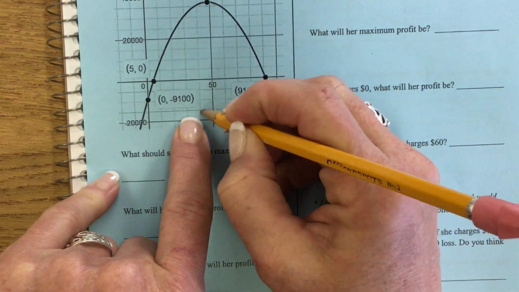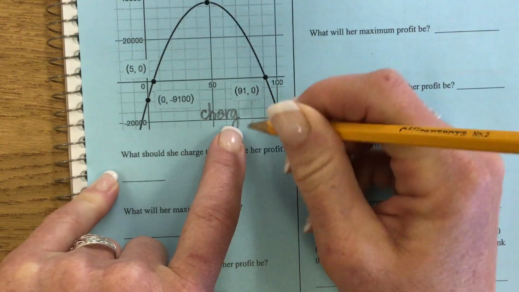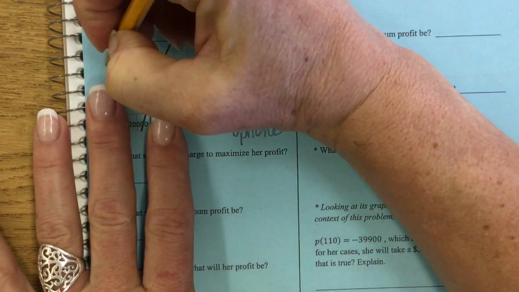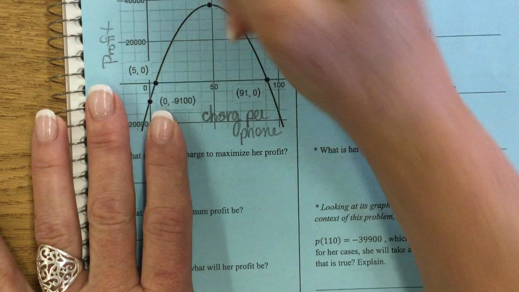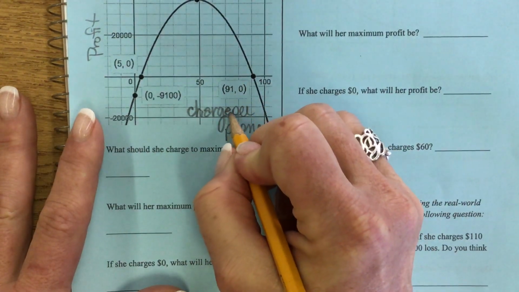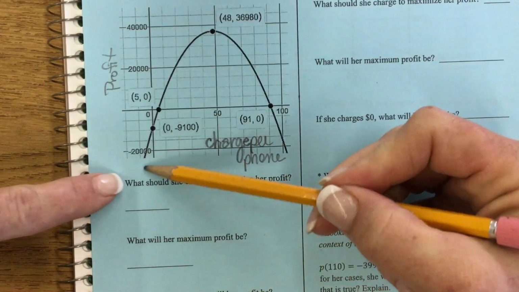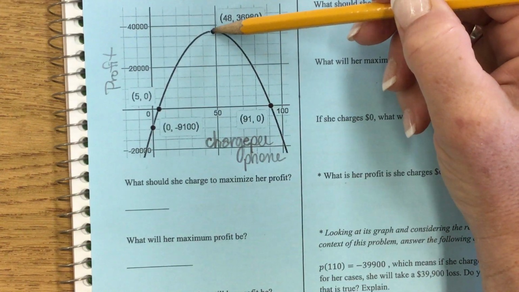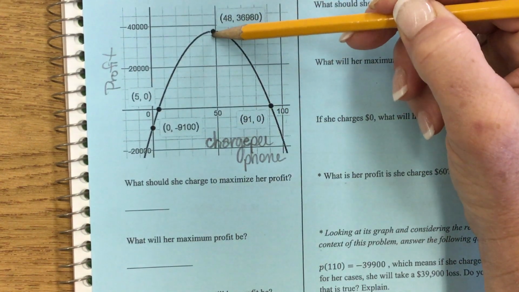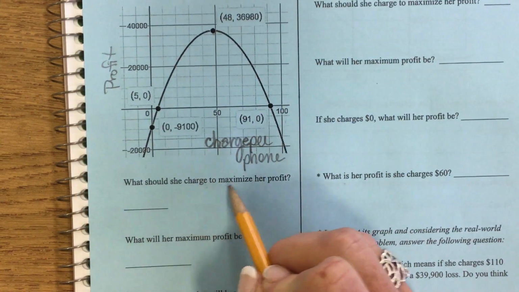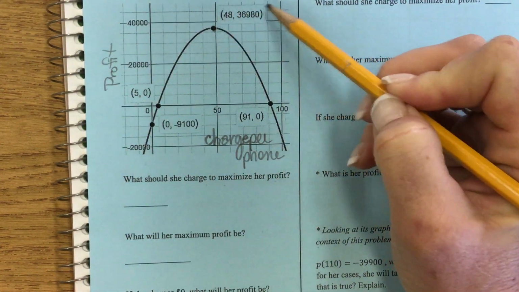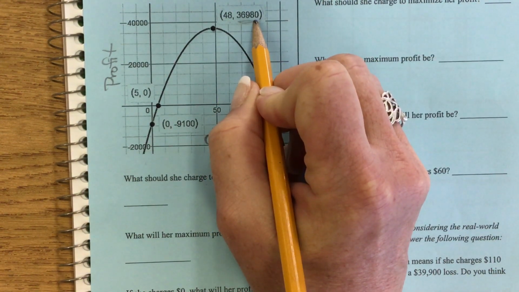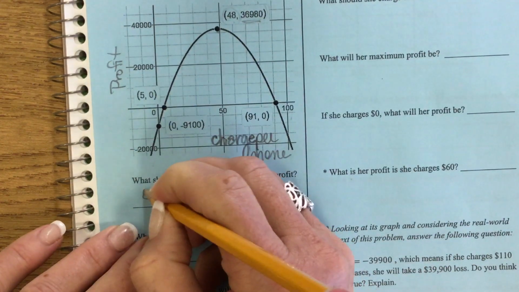So the charge per phone is my x, and this is going to be our profit, because remember, the profit depends on the charge per phone. If you look at the graph, the maximum profit is actually going to be our vertex. The vertex is the maximum or the minimum, right? So this is her maximum profit that she can make. And they want to know, what should she charge to maximize her profit? If you notice, they've already given me my vertex. This is the profit. We know it's a maximum because graphically I can see that. But this is what she should charge.